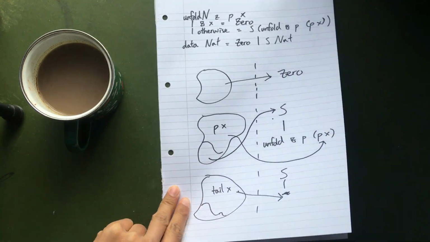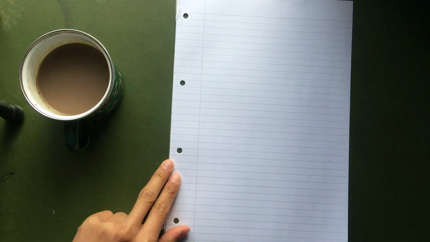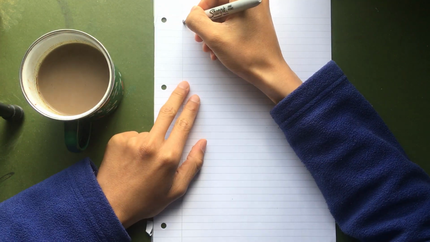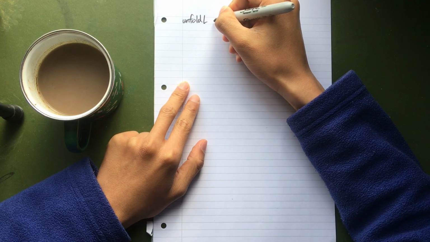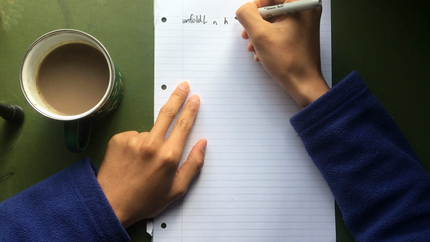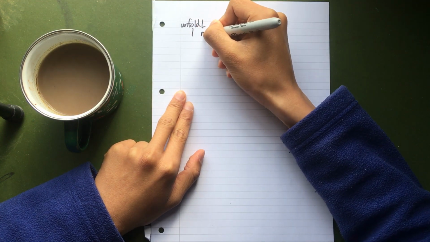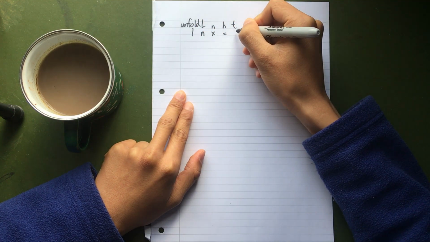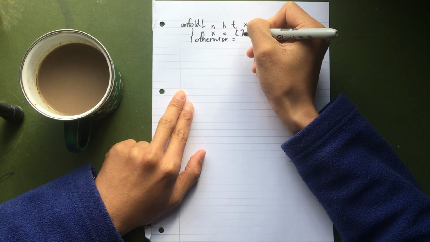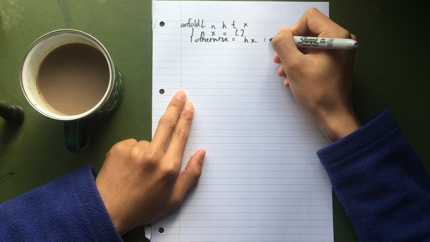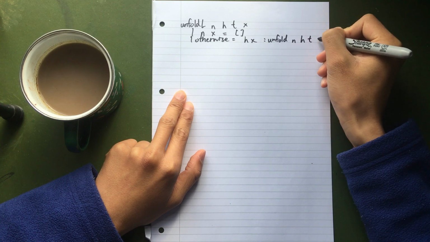Okay, so now let's talk about unfolding to lists. So unfold L is going to take in 3 inputs, N, H, and T. It's going to say, if n x is true, then we're going to get the empty list. Otherwise, we're going to get h x cons onto unfold of everything else, but applied to t x instead.